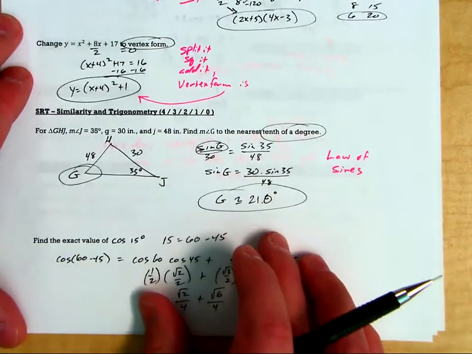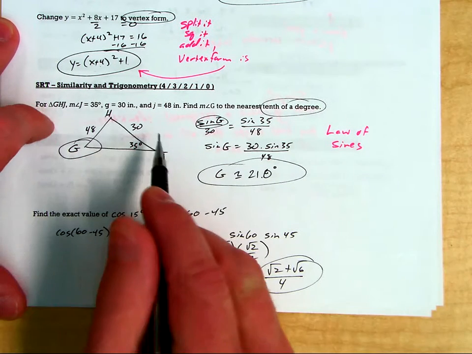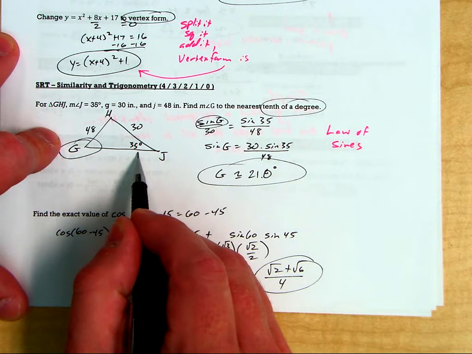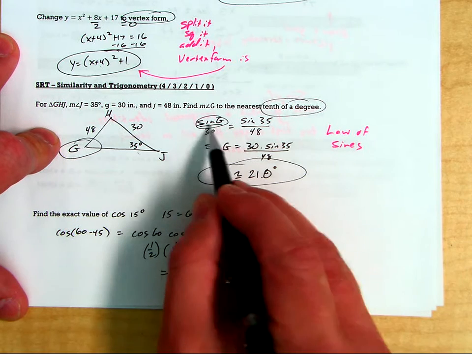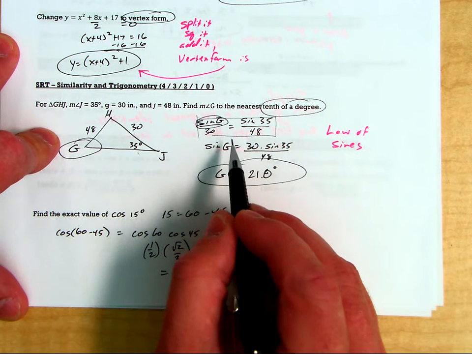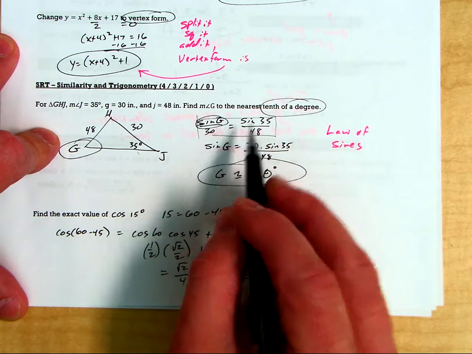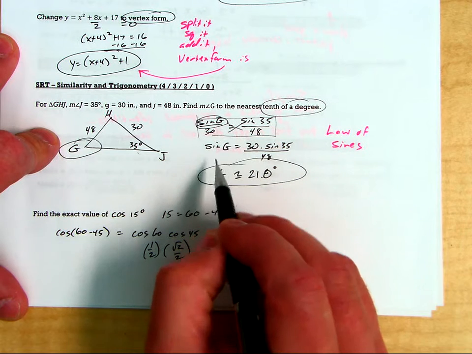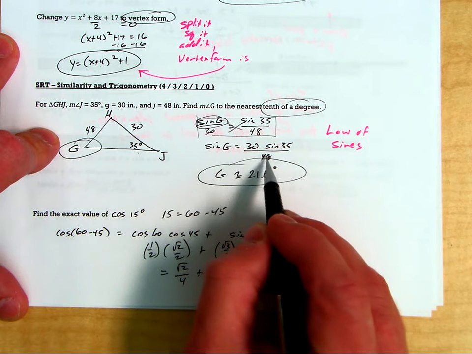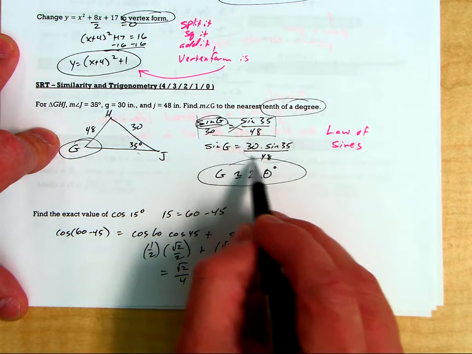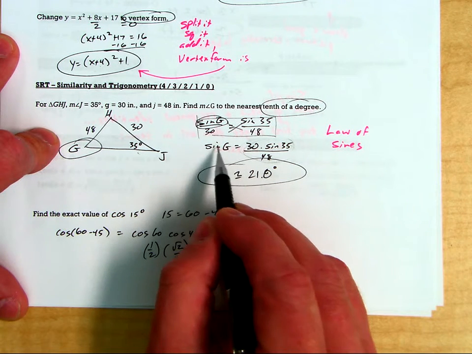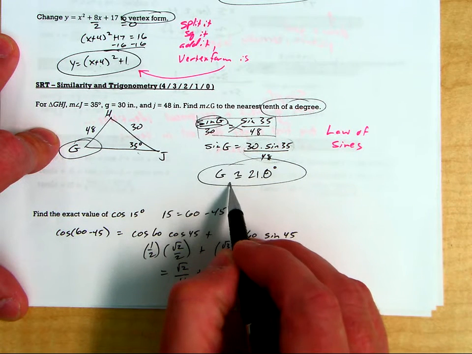Down here for the SRT, the stuff from topic 7, this one was straight set up, easy peasy, just correctly use the law of sines. Using the law of sines, again, you just set up one proportion. And how do you solve proportions? What did I say in the other video? Cross multiply. When you cross multiply that and then divide again by 48, this is a number. It's a number between 0 and 1. It's a decimal. You take inverse sine to find the angle.